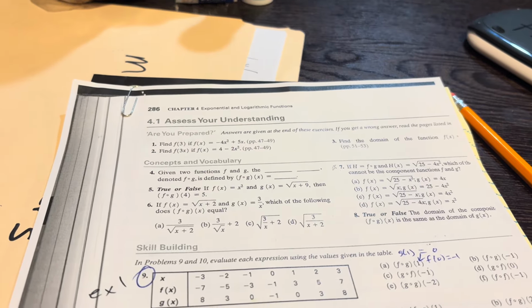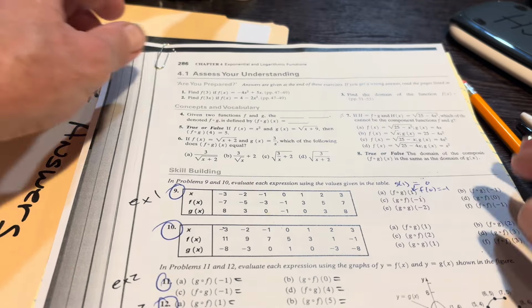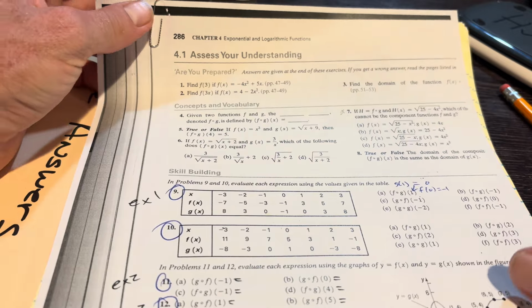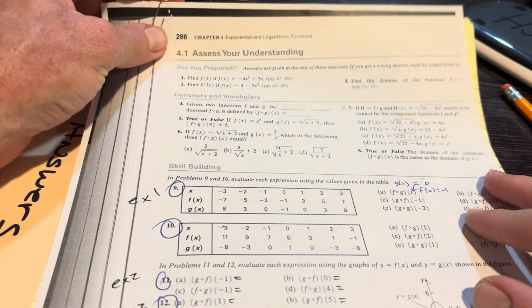All right, good time, folks. You guys have this paper. If you don't, it's going to be at my first desk there.